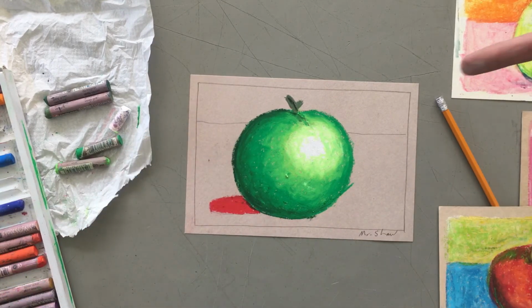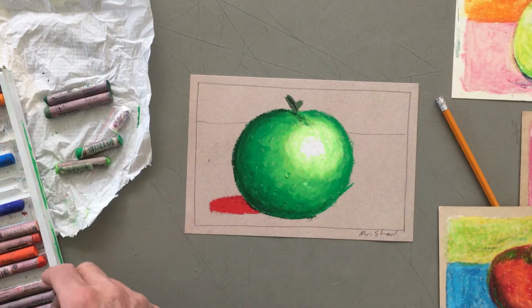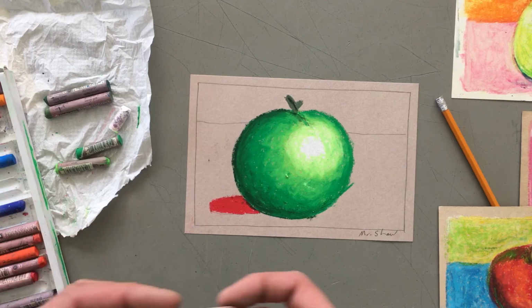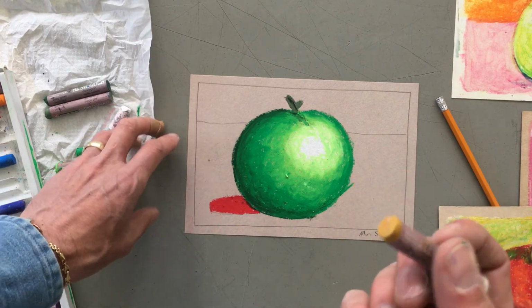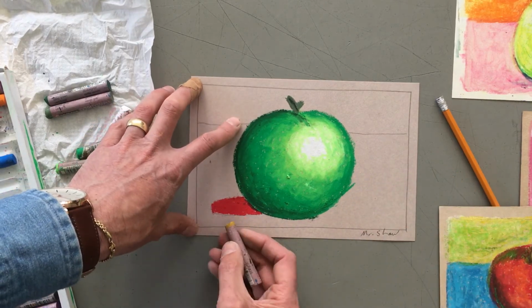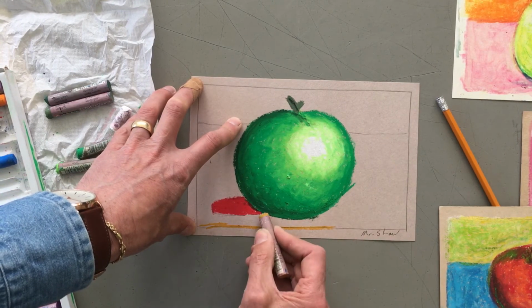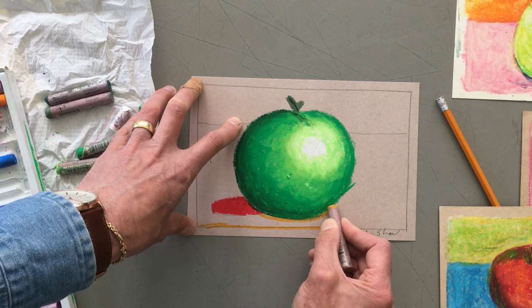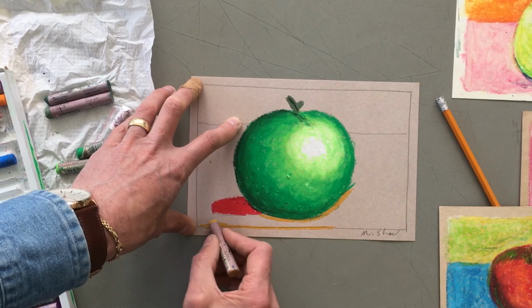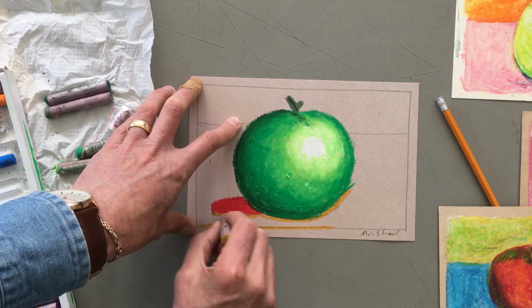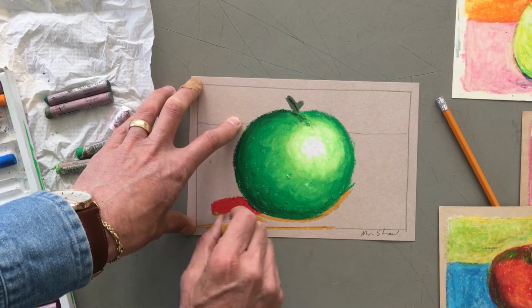And so if it's light's coming from this side, shadow goes out that side. I just happen to like this ochre, so this is going to become my background. All right, and I'm going to go along the edge on its side. There'll be a bit of blending there, and then here, straight up and down again.